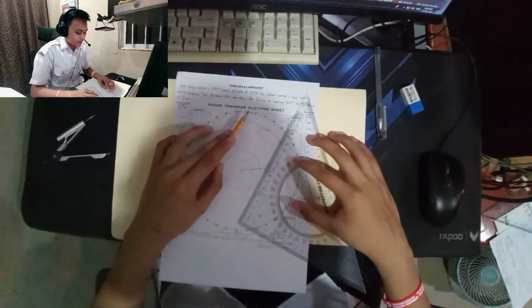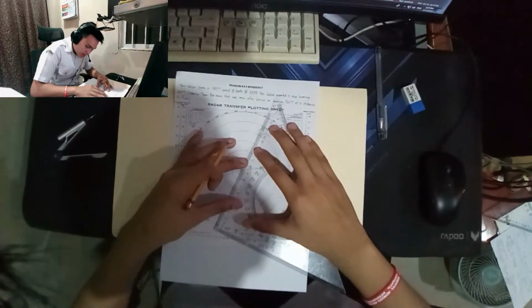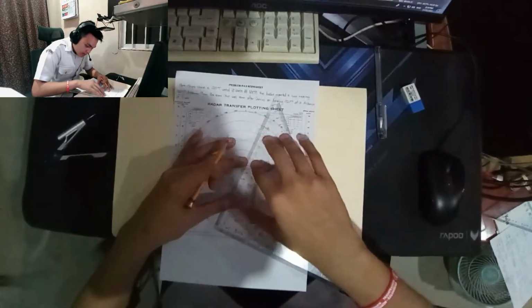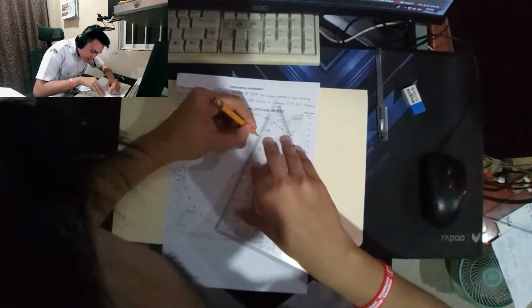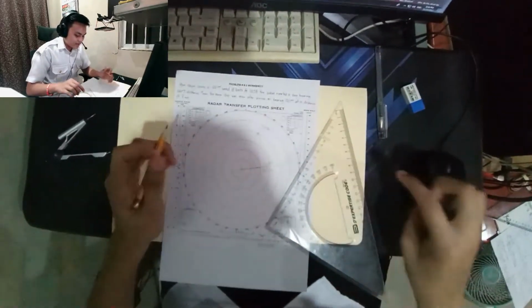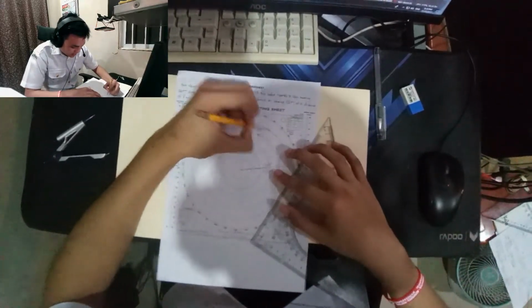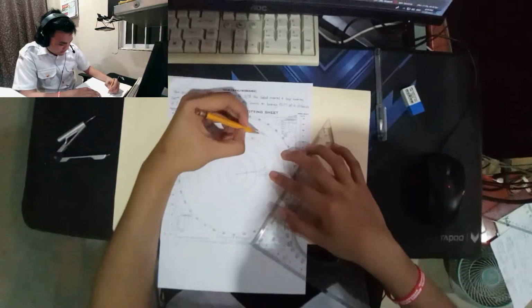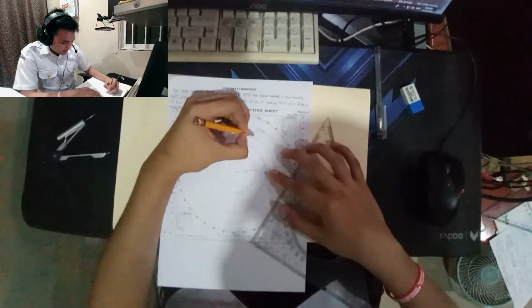The next, plot the second target's position, which is bearing of 21 and 8. So 2, 4, 6, 8. So here, and then the next thing you'll do here is label this second plotted position as M. So point M, and then the time.